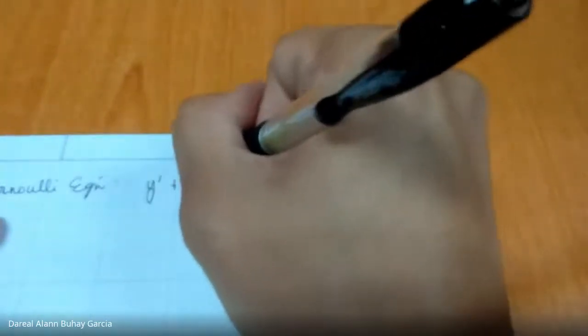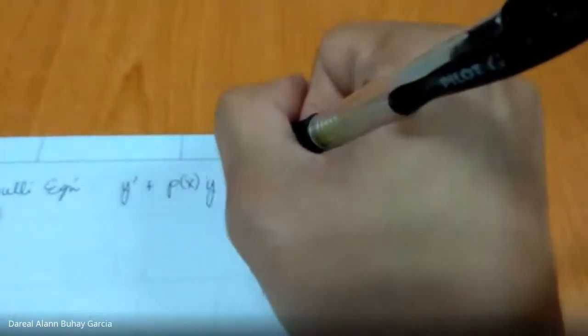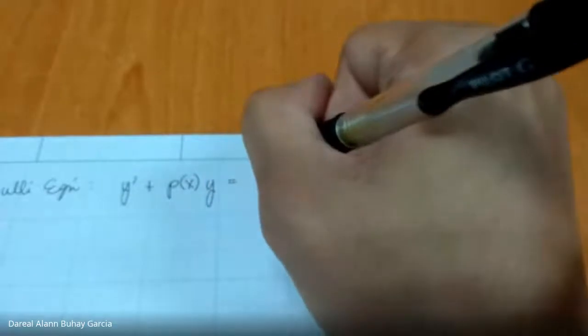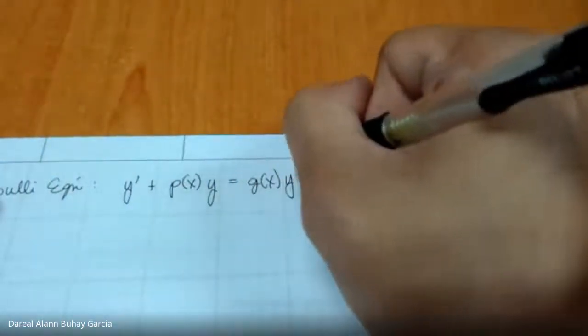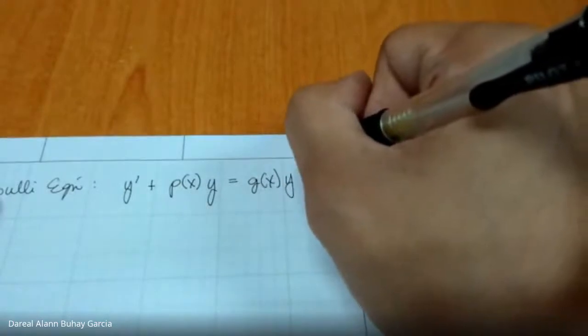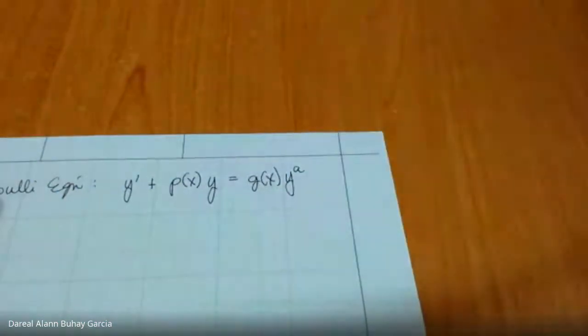Y prime plus p of x times y is equal to g of x times y raised to some power a.